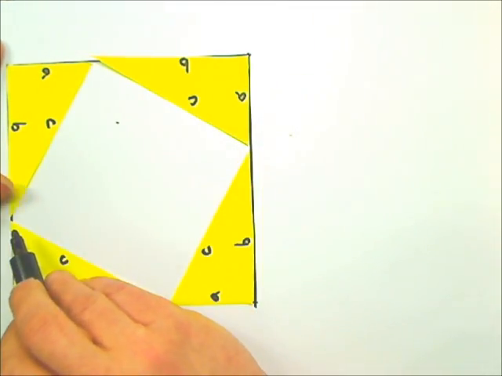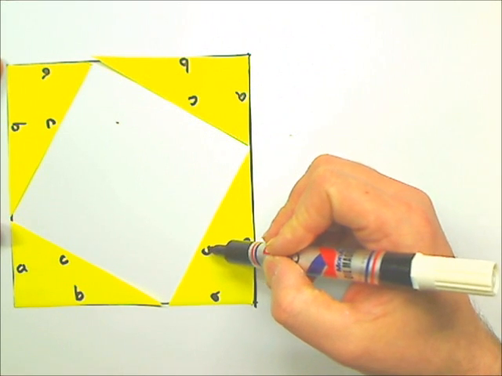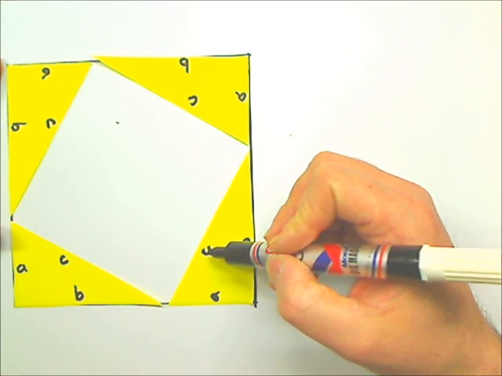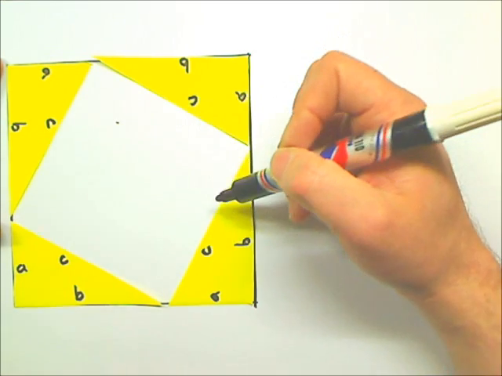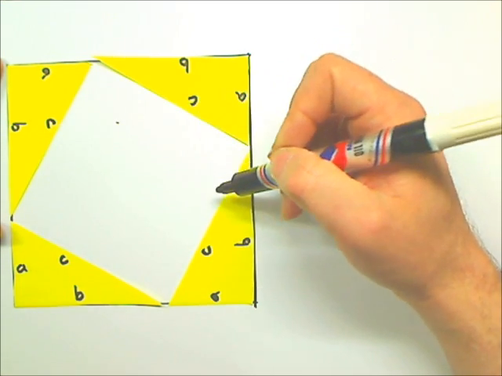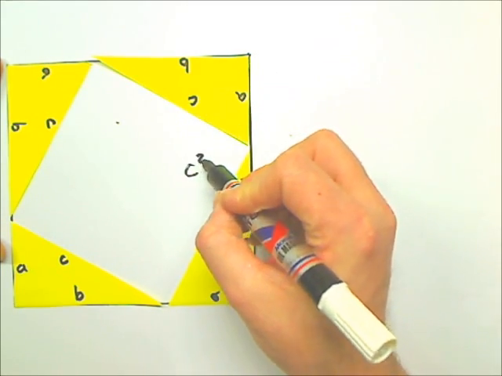Let's see. It's got 4 sides, like all squares, and one side is length C. And we know that if we take a rectangle, we can get the area by multiplying the length by the width. And a square is just the same thing, so we can call this area C squared, yeah?